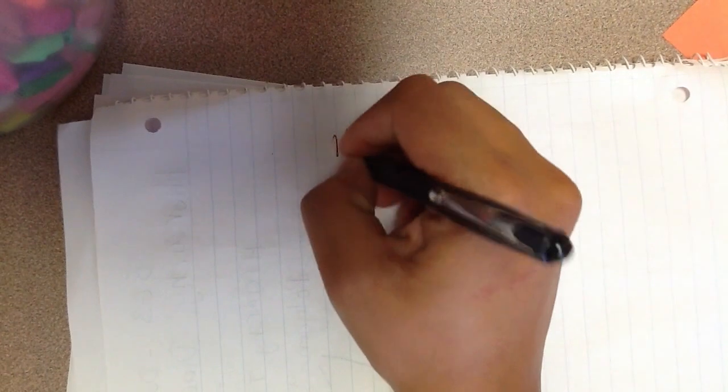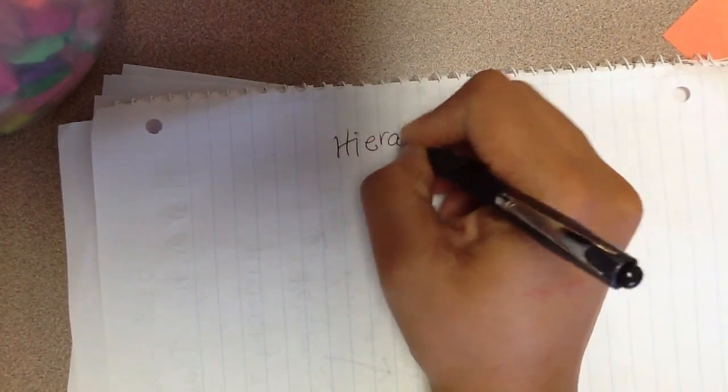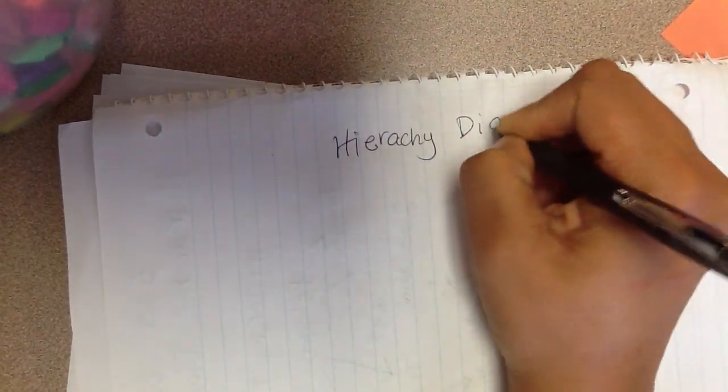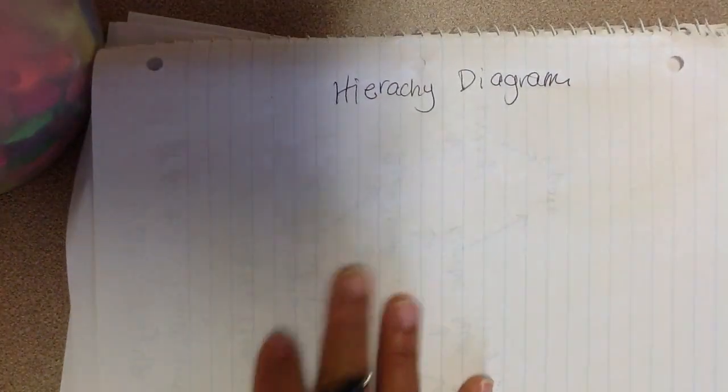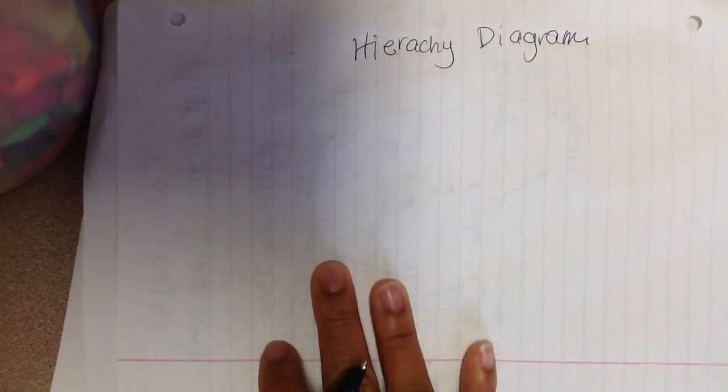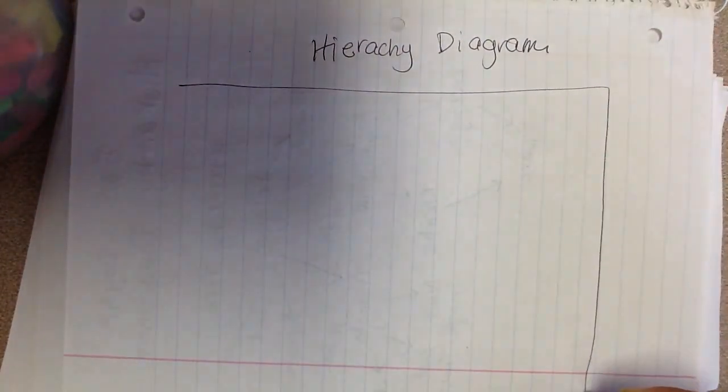All right, so I'm turning to the day 48 page that says hierarchy diagram, and it has a bunch of different squares and boxes on it. Let's see if I can bring this down here so that you guys can see a little bit better what I'm doing.